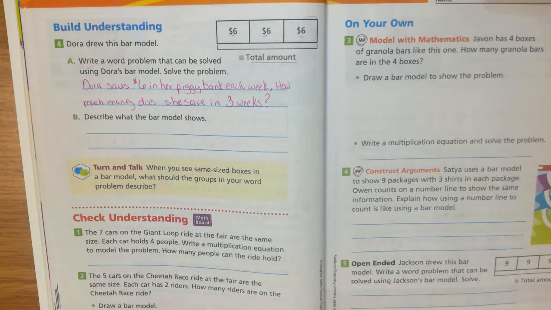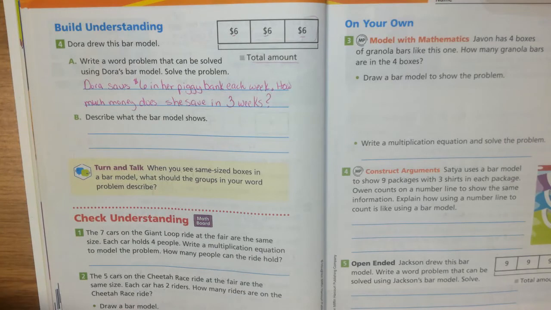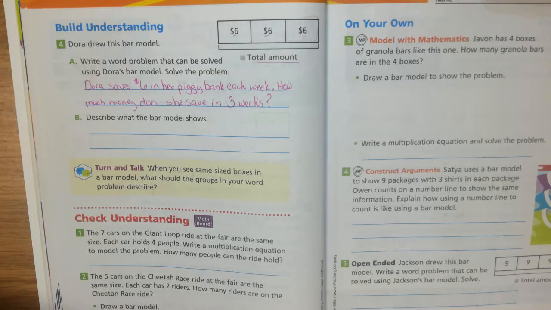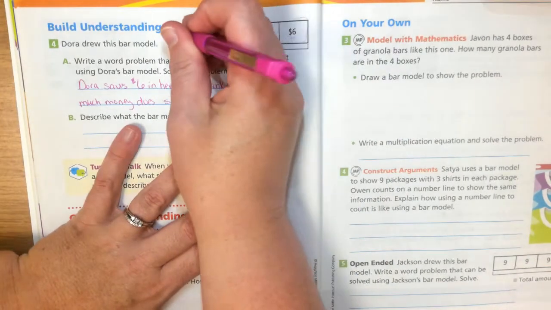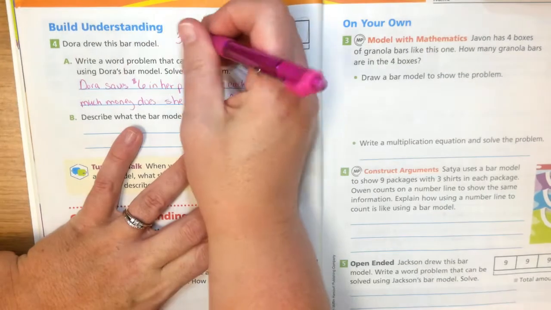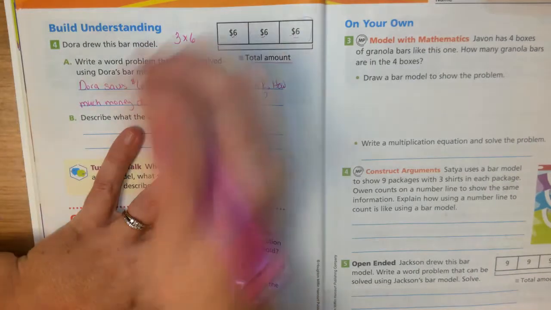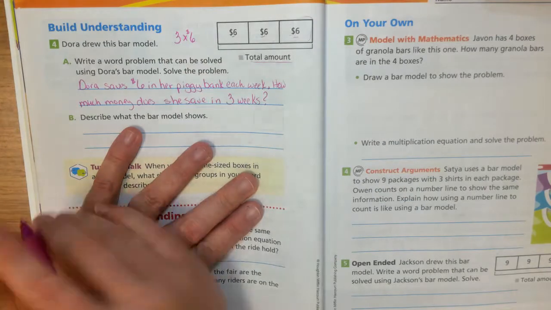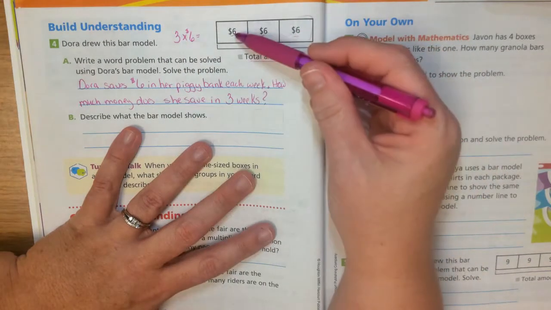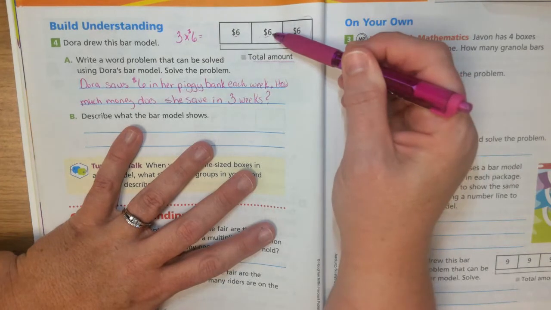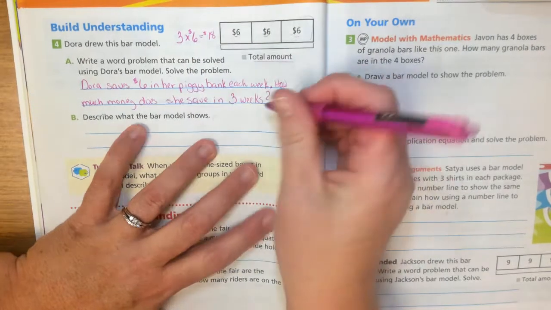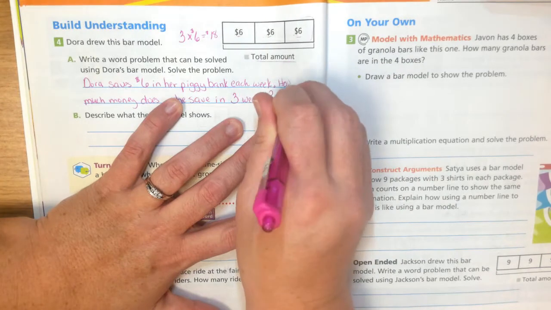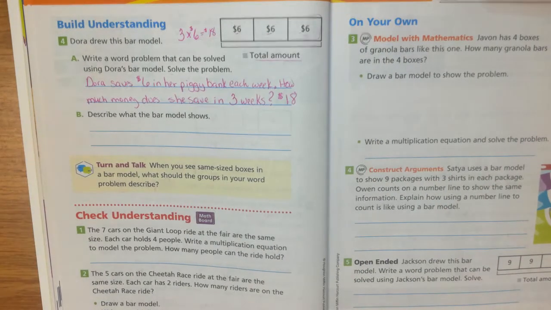So we could come up with our own word problem for this bar model that was given to us. So if I'm trying to solve this bar model, I know that I have 3 squares. There is $6 in each square. So 3 times 6, if I add 6 plus 6, I have 12. 12 plus 6 equals 18. So to solve the problem, $18 is how much she saves in 3 weeks.